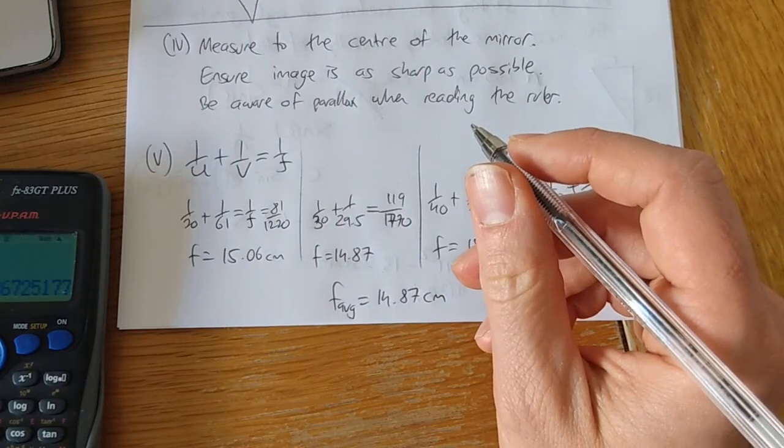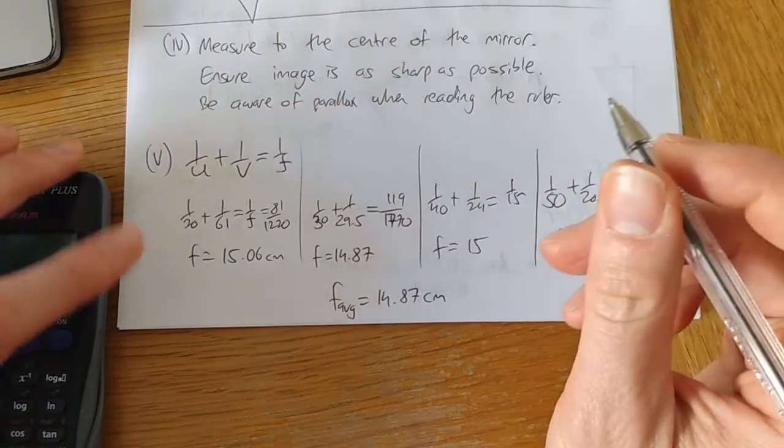What's the marking scheme say? Fairly close, 14.9. Yep, I like that.